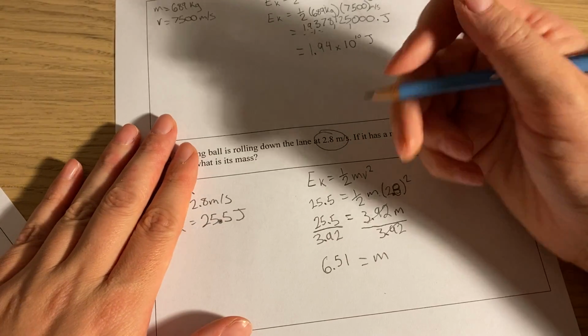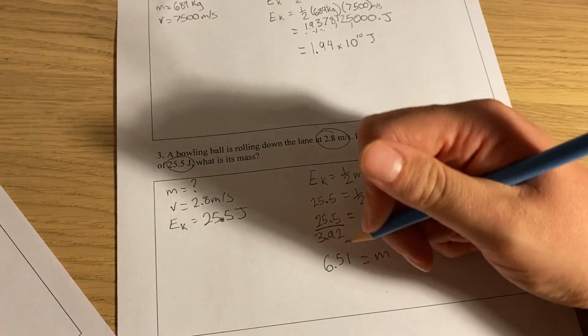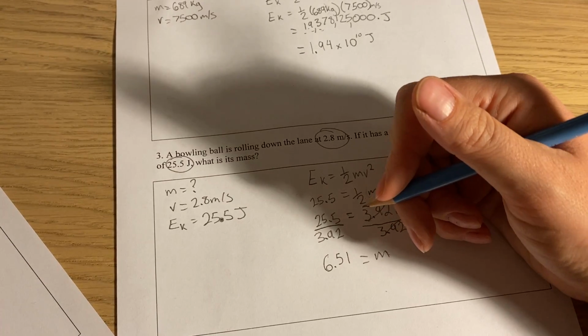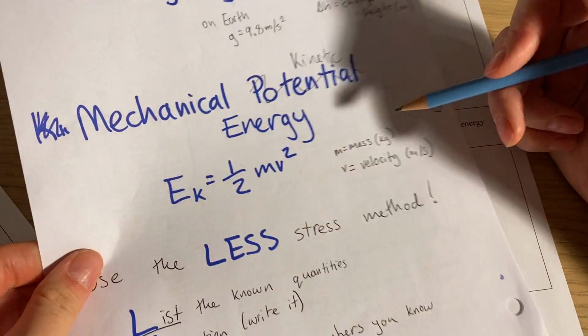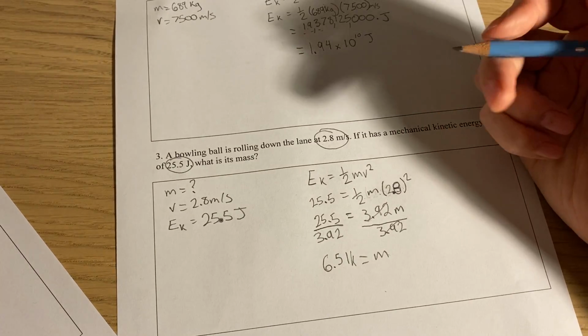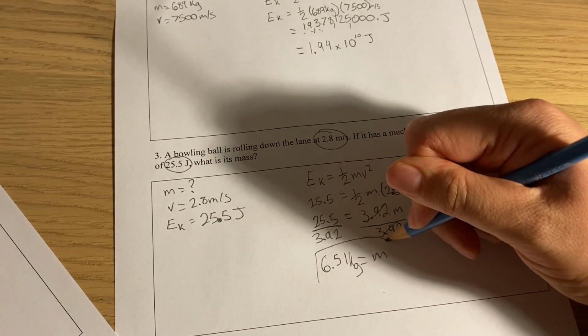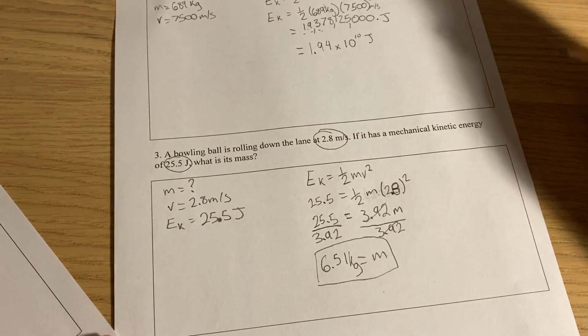I'm going to round it to 2 decimal places. That's enough. Okay, and mass, the unit, let's look back at our sheet. Mass is always in kilograms. So the mass of our bowling ball is 6.51 kilograms.